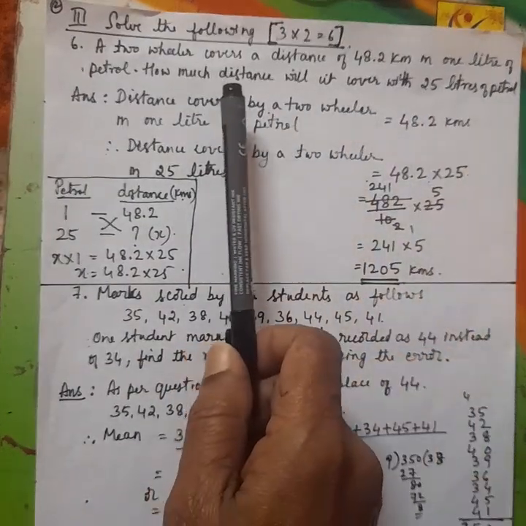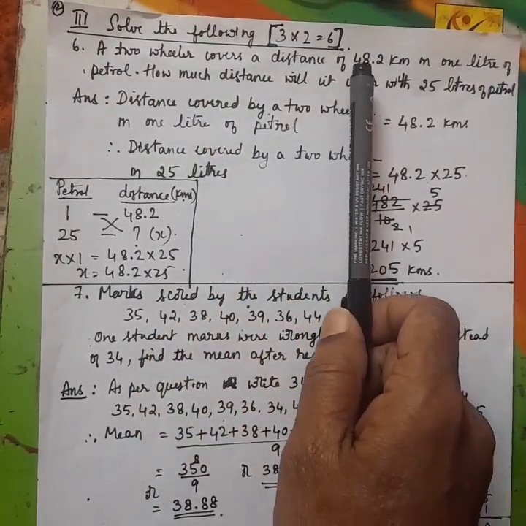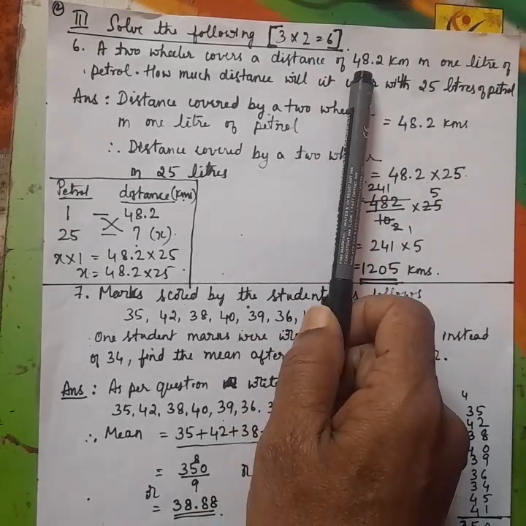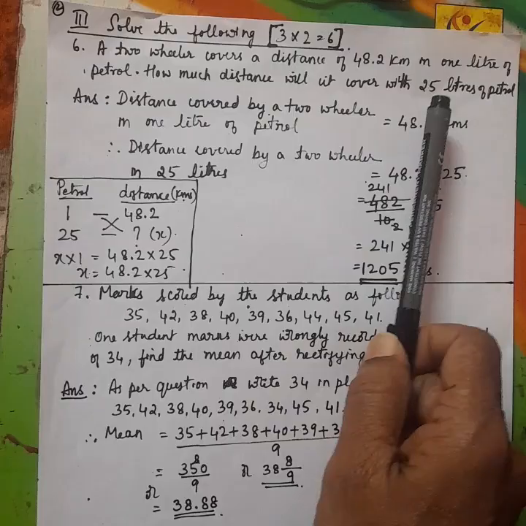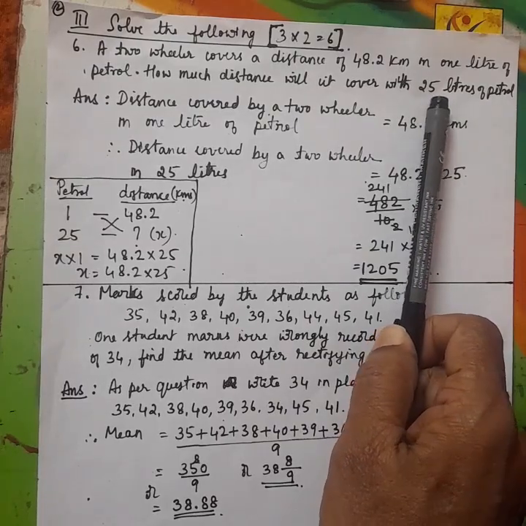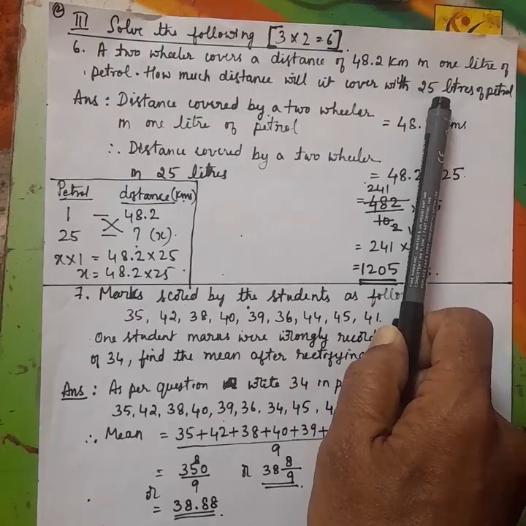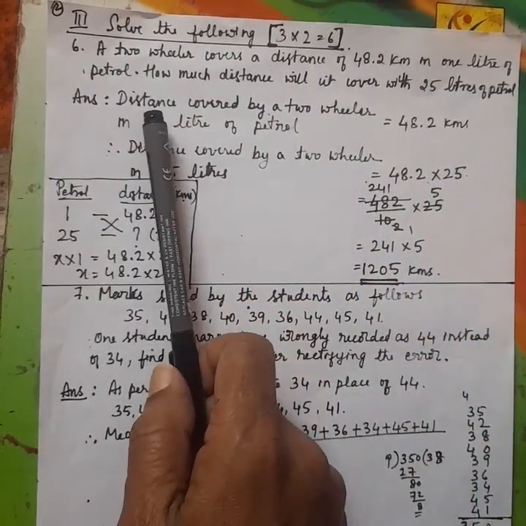Just analyze the question. A two-wheeler will cover 48.2 kilometers in 1 liter. In 1 liter it goes up to 48.2 kilometers. Then how much will it cover in 25 liters? That we have to find. Now first take the data from the question.